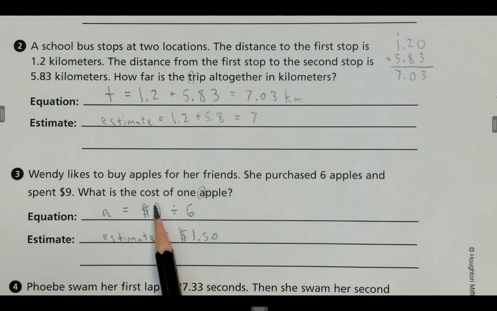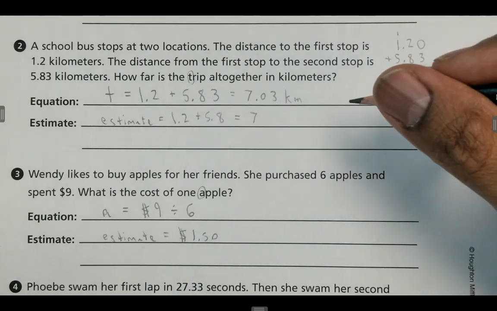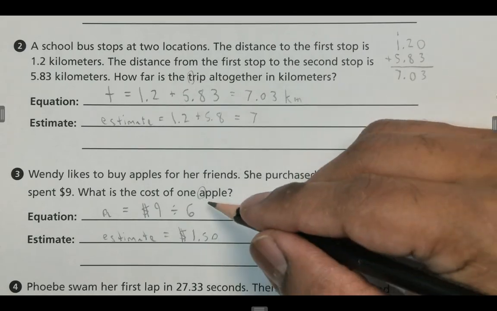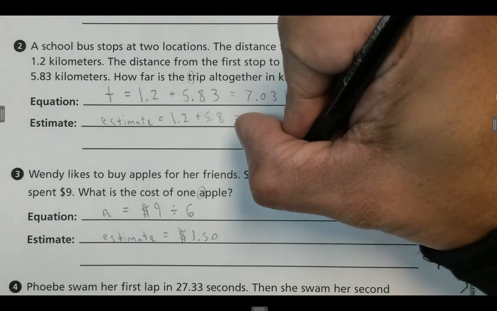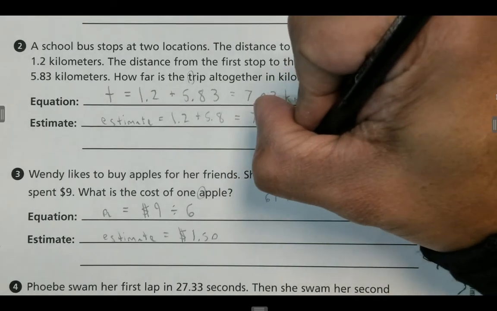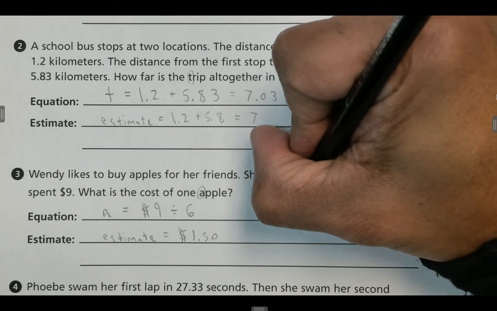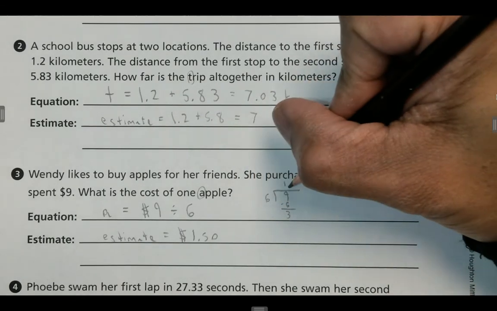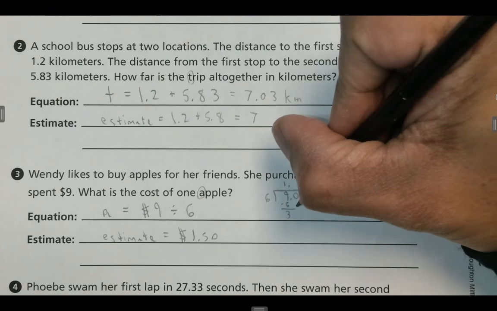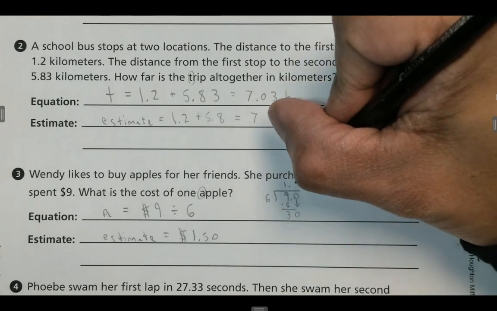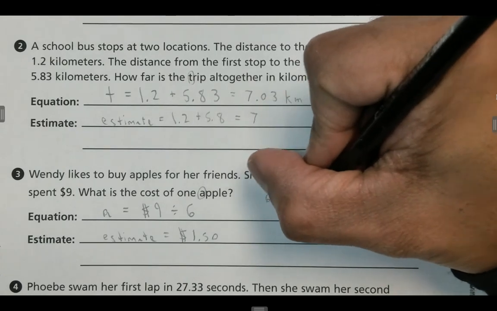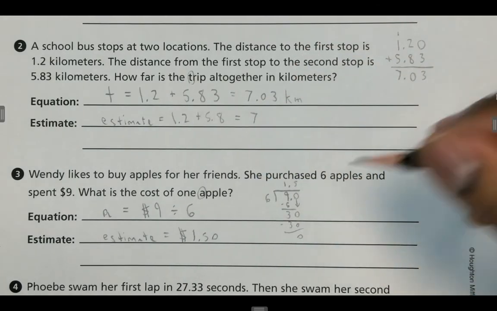Let's prove it. Since it's the cost, I've got to keep going with my division. I may have to extend the problem. A remainder is not going to be useful for me. Or if I have a remainder, I've got to convert it to a decimal. So let's set it up. 6 goes into 9 one time. Subtract. Bring down. 6 goes into 30 5 times. Multiply, subtract. And yeah, it checks out.